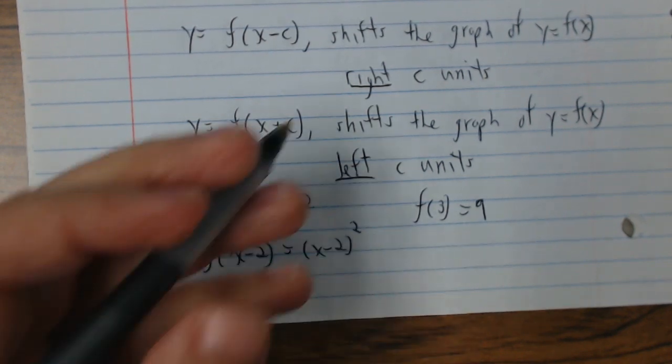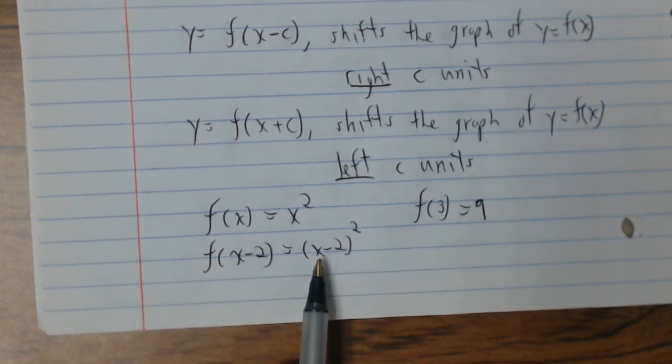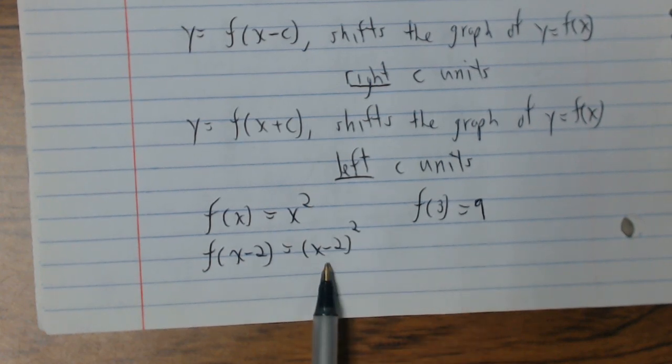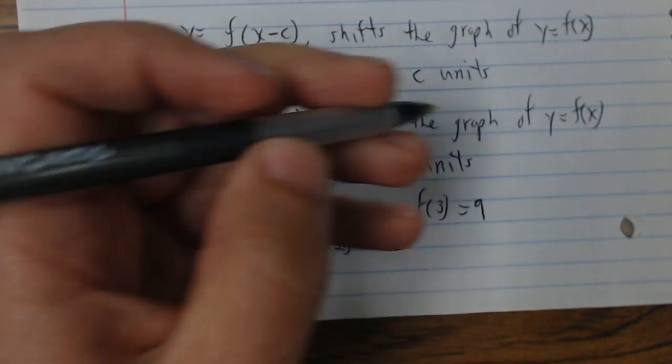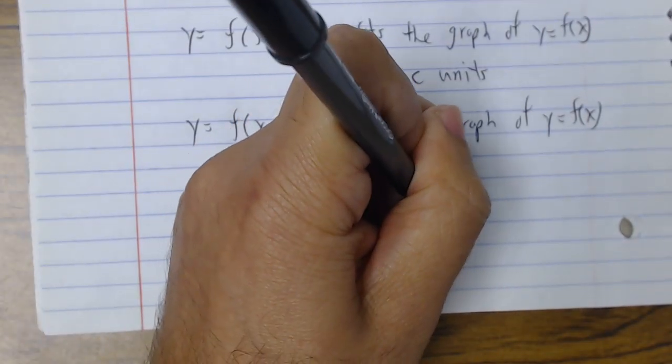And the answer is, whatever I plug in for x here, I need to make sure that when I square it, I end up getting a 9. So if you think about this, I need to plug in a 5 for x. So if I plug in a 5 for x, what do I notice?